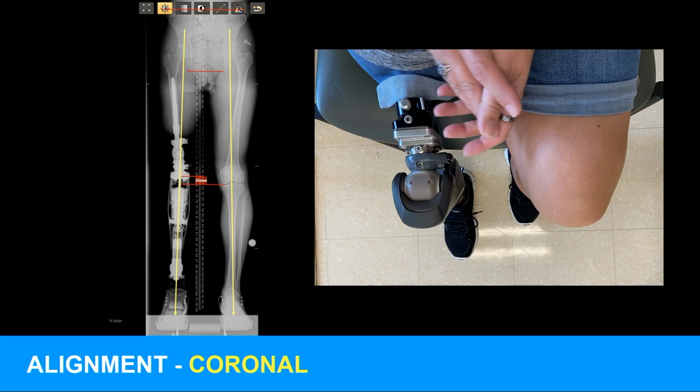Coronal alignment is so easy with above knee as long as you predict the adduction and simply adduct that limb until the pylon is vertical in mid-stance, and when you take an x-ray, your femur is in normal adduction.